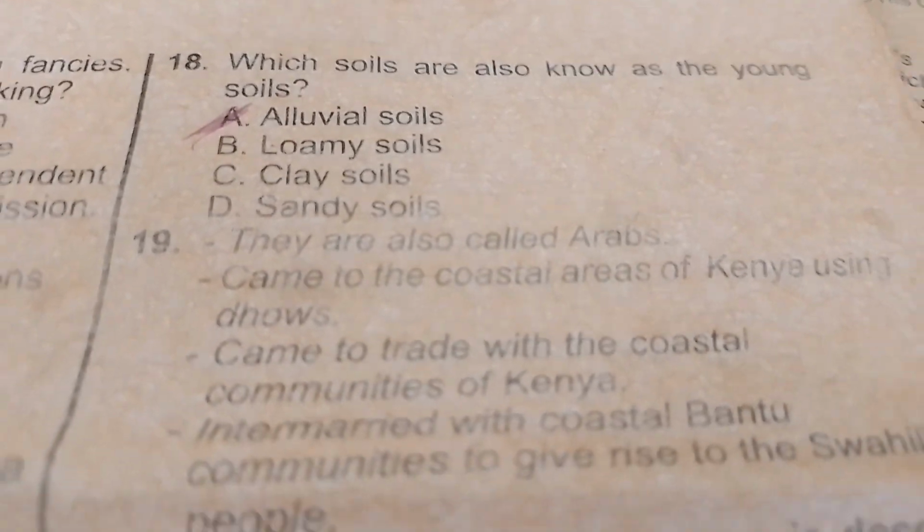Which soil is also known as the young soil? We have the alluvial soil, of course. This one is very direct.